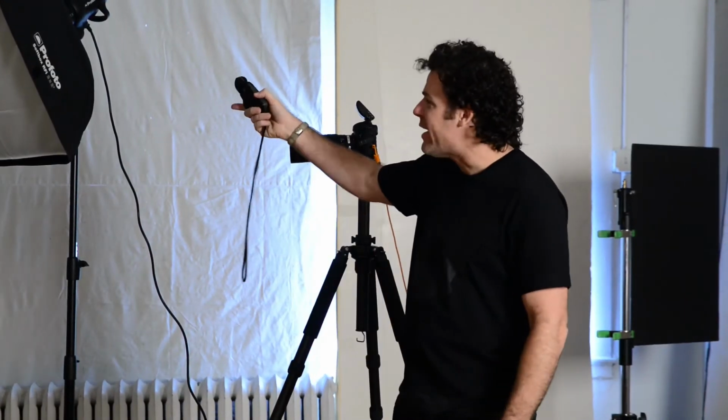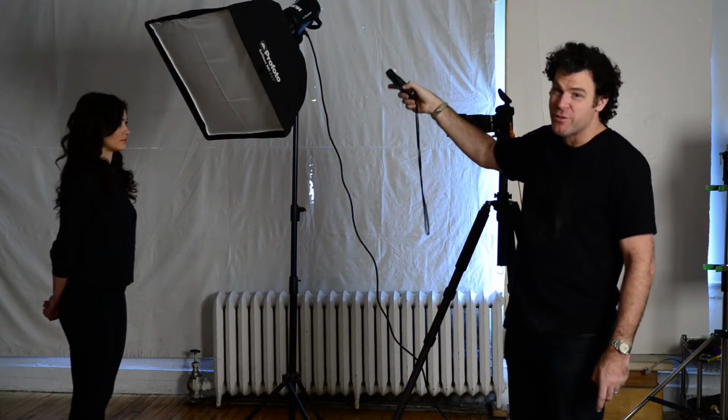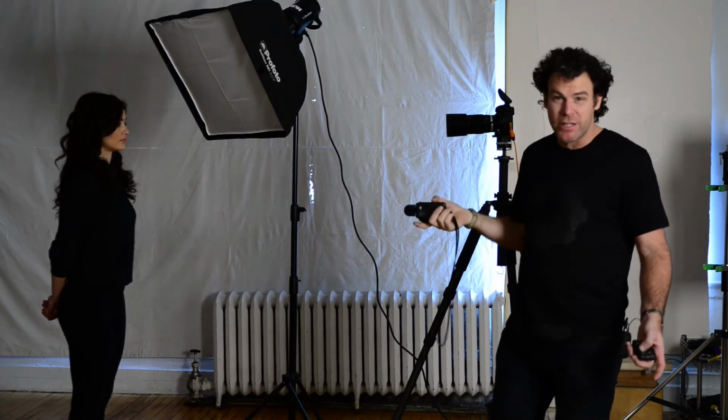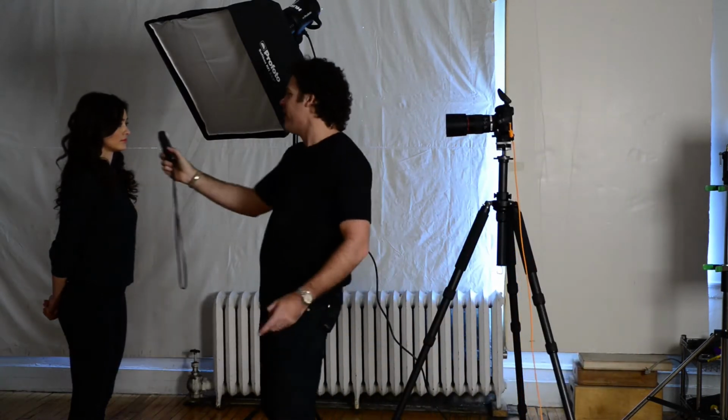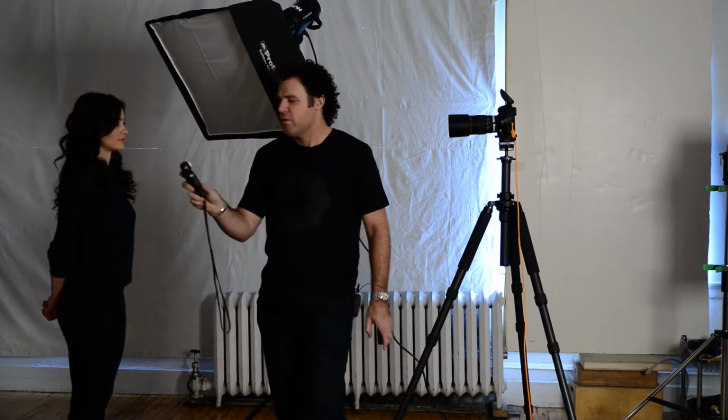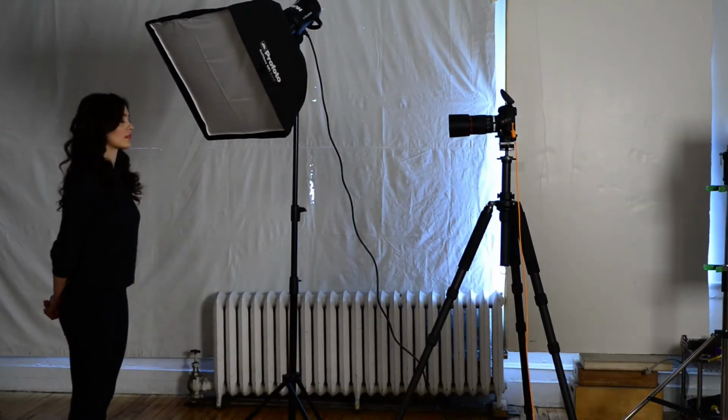Now we're gonna soften up the light, and we're gonna show you the difference. All right, guys, so I've replaced this zoom reflector with a medium softbox. There's some diffusion in there, so the light's gonna be a little different. So I'm gonna take a meter reading again. Okay, I went to f16, so let's just go to f16.